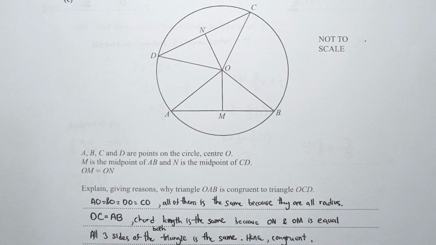DC and AB are chords, and they have the same length because ON and OM are the same size. So all 3 sides of the triangle have the same degree and also the same distance. Hence, they are congruent to each other.